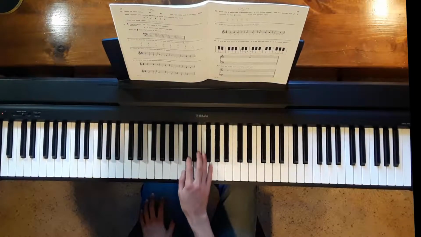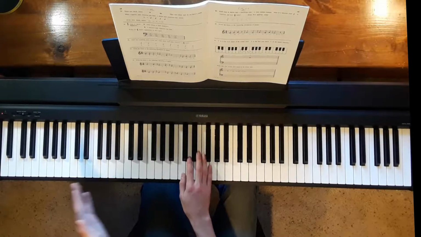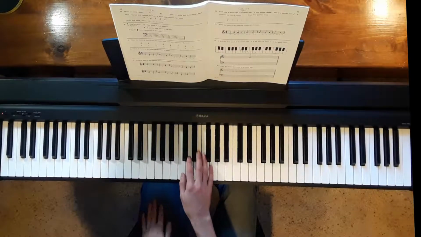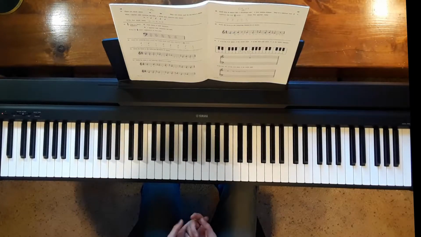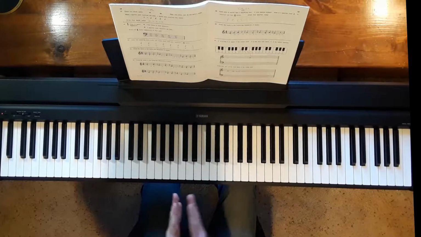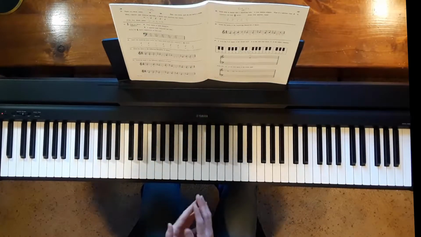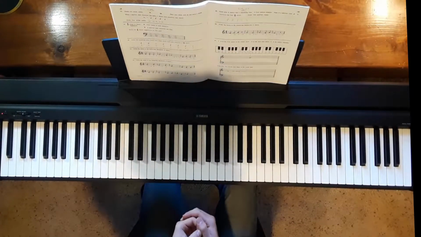So let's play a measure of quarter notes and a measure of quarter rests. 1, 2, 3, 4. 1, 2, 3, 4. As you can see, I didn't play the whole second measure because it was quarter rests.